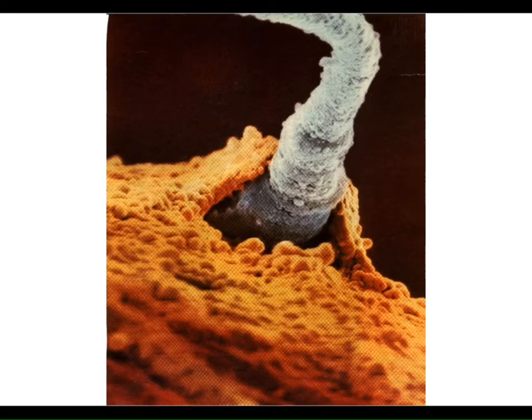And here's a colored micrograph, and what you're seeing is the head of the sperm has penetrated through the outer layers, and in this area, I'll put a different color on it. In this area, this would be the neck, right? And that's where all the mitochondria are. And then the flagellum is up here at the top. Now remember that all of the mitochondria are in this region, the neck or the mid-piece of the sperm.